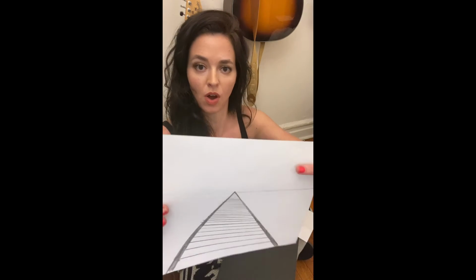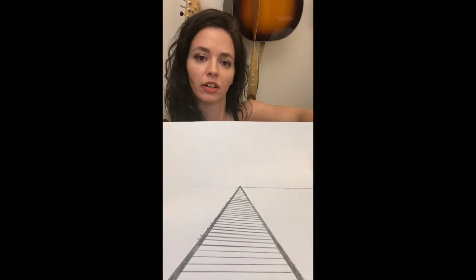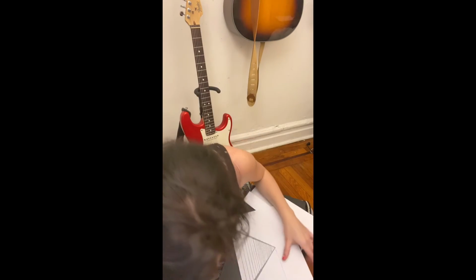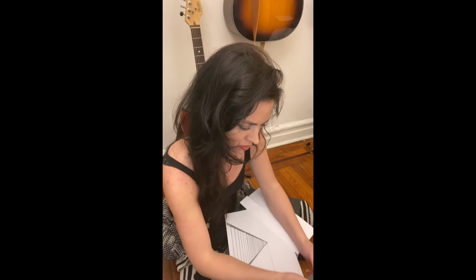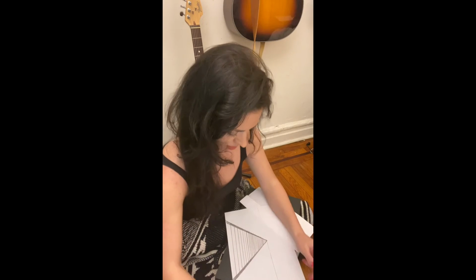Okay, so I drew them all the way to the back there. Okay, so we're imagining that this is our railroad.